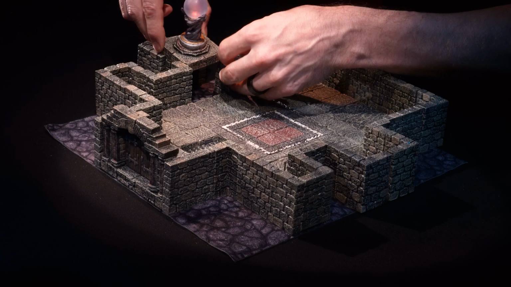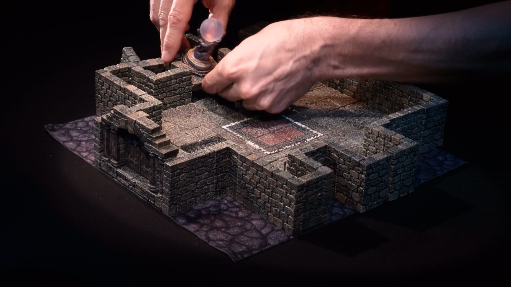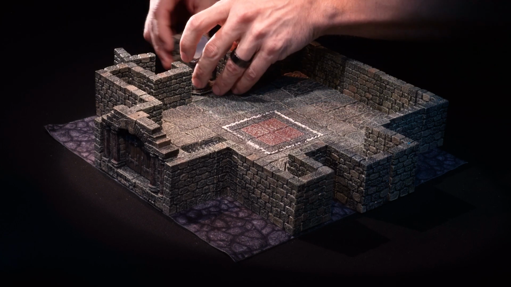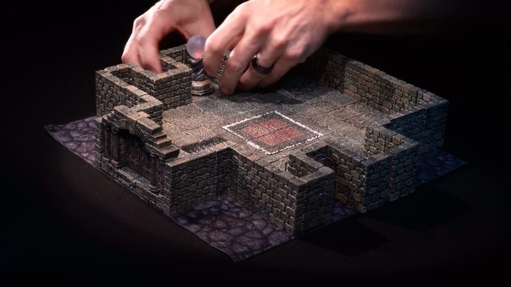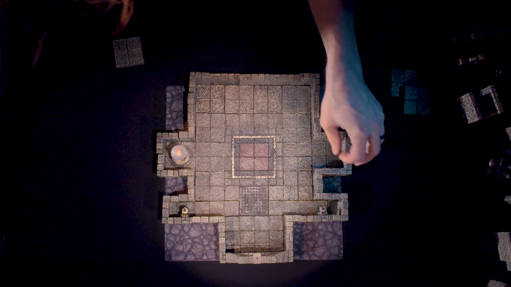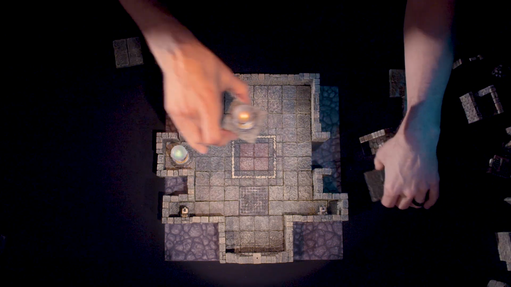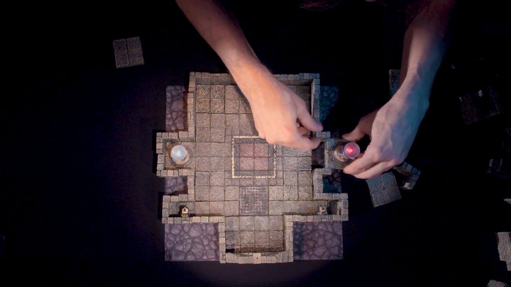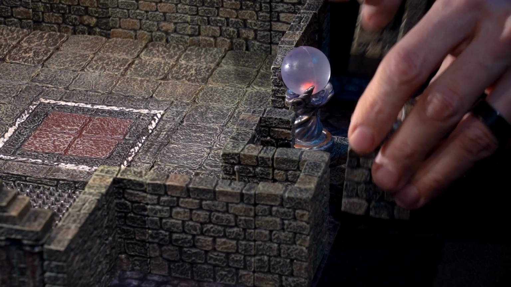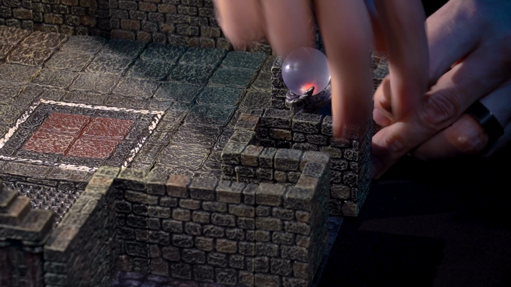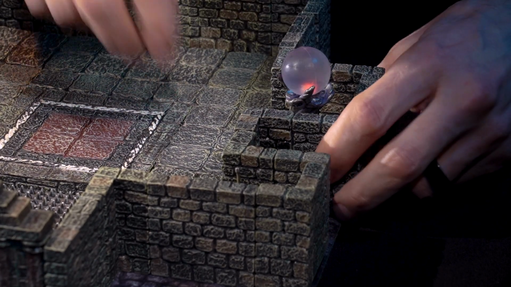So now there's some sort of magical trap or magical something in there. We'll do the same thing on the other side. So now between these and the levers, we're turning this into a bit of some sort of mystic puzzle. Who doesn't like a good mystic puzzle?